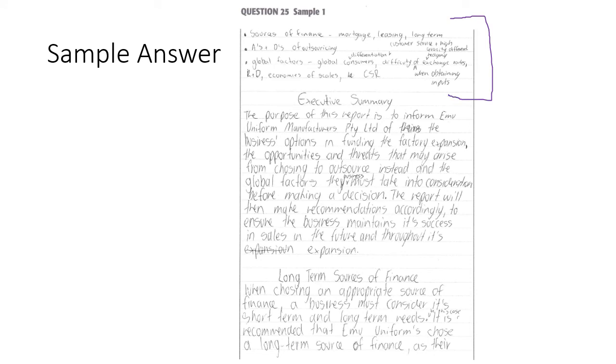A plan's really important. One, it offers you direction, but it also shows the marker where you're going. Let's say by some chance you didn't finish your answer, they can go back to that plan and say, oh, they're going to talk about research and development, economies of scale, CSR. So they knew where they were heading.